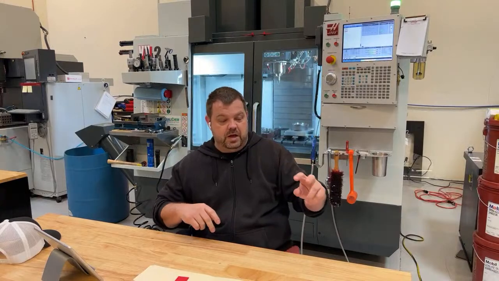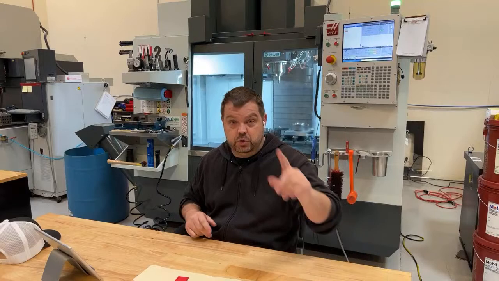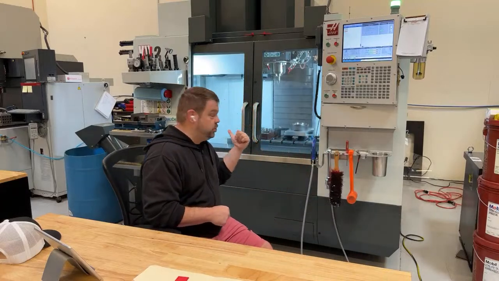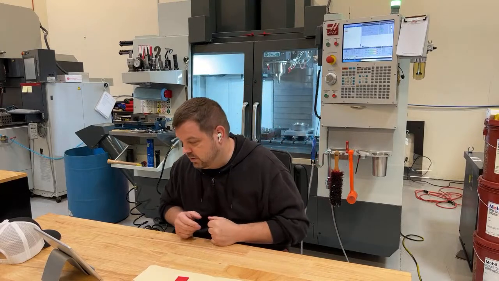The two projects today are to build the rest of the fixturing for this tool right here and to use the probe in this machine to inspect a slide for an injection mold that was manufactured inaccurately.